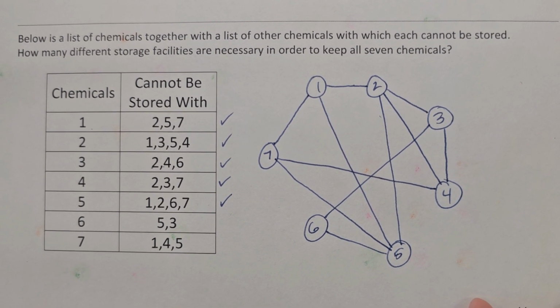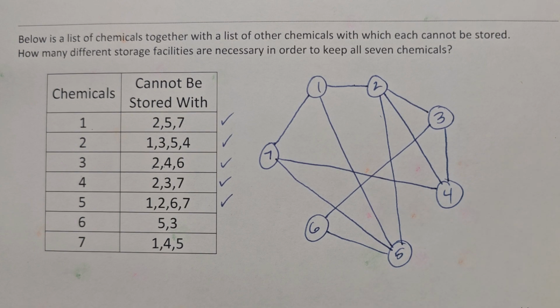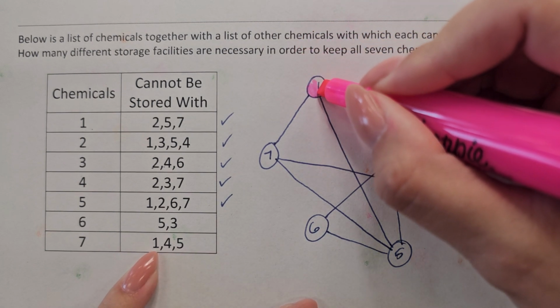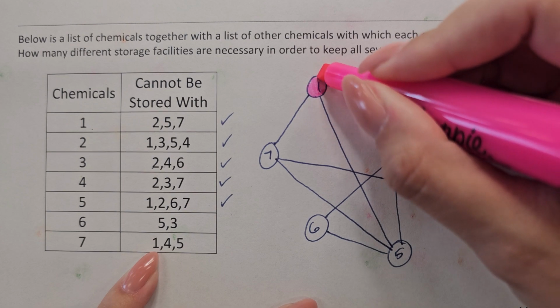So take a second to pause if you need a little more time to write down your graph, and then we'll go ahead and take some colors to figure out how many different storage facilities would be necessary in order to keep all 7 chemicals. So we don't want to build 7 different storage facilities just to hold one type of chemical. We're trying to build as few buildings as possible to save money, but we want to make sure that they're still safe facilities. So starting with chemical number 1.